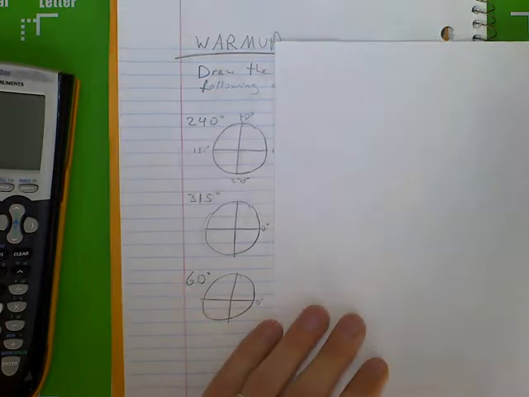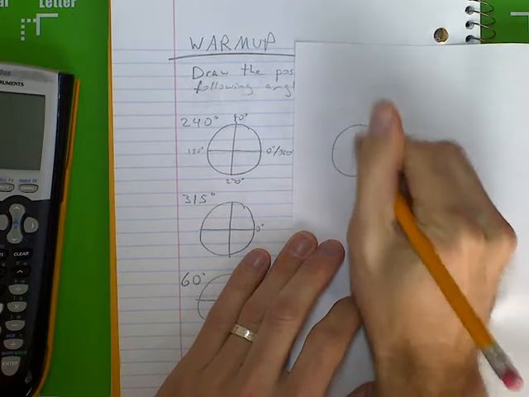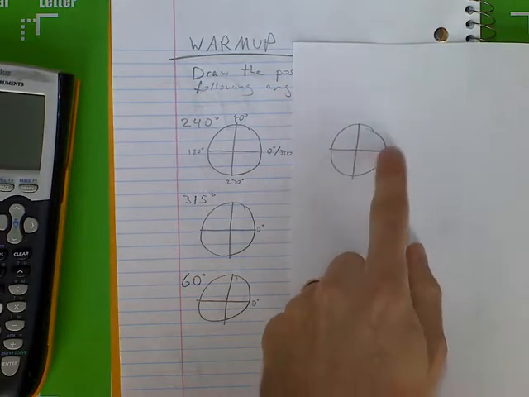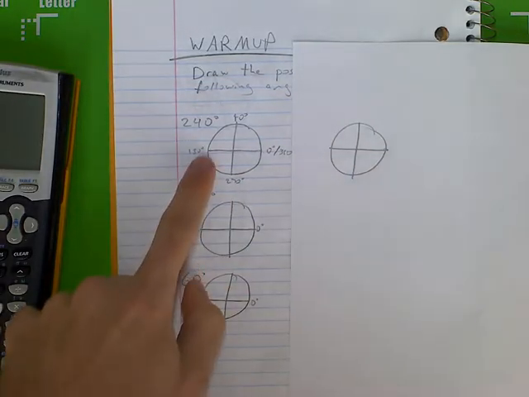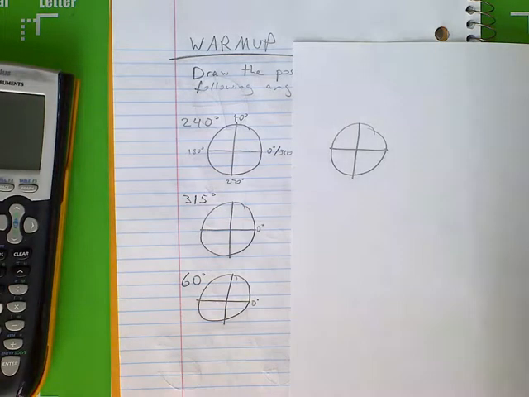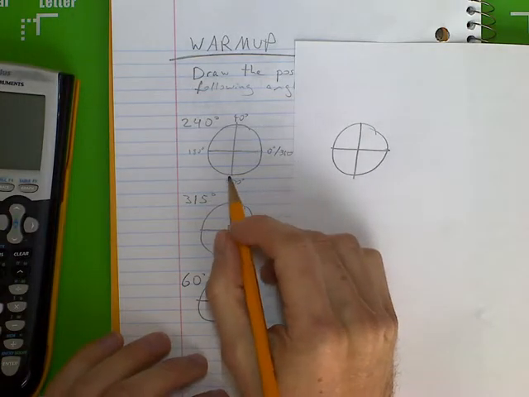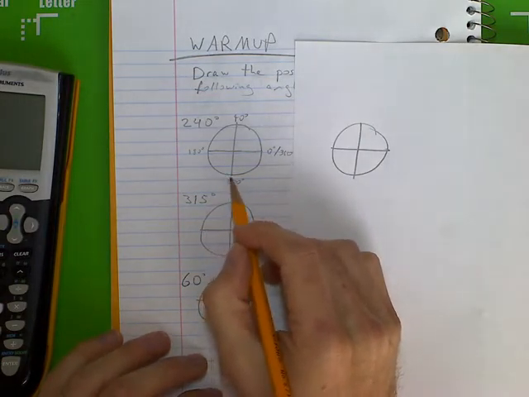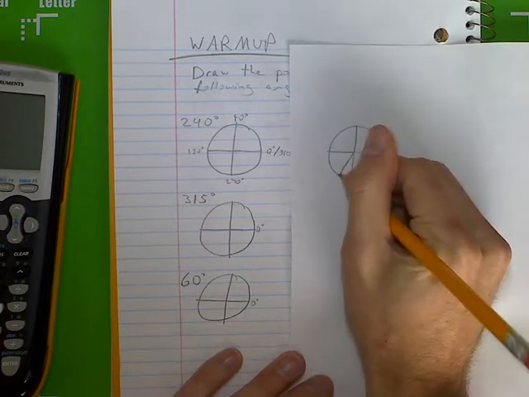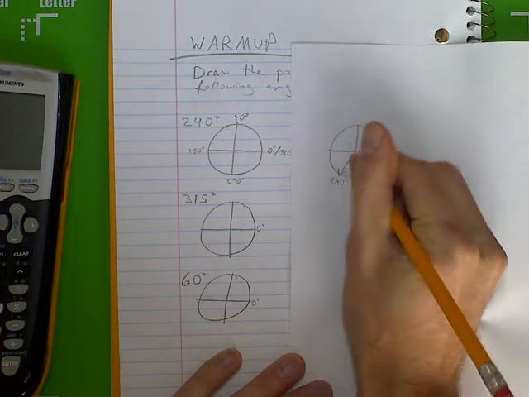Okay, so 240 degrees, where would that be? So I'm going to write on here. All right. So it's obviously between 180 and 270, right? And which one is it closer to? Yeah, it's closer to 270. And more specifically, how many degrees away from 270 is it? 30. So that's one of those important angles we talked about the other day. So 240 would be right there.